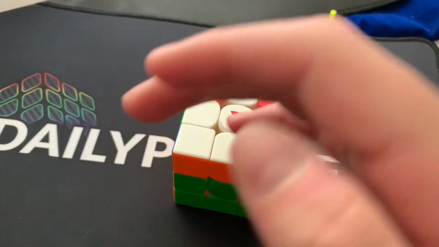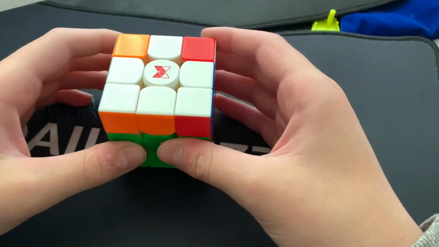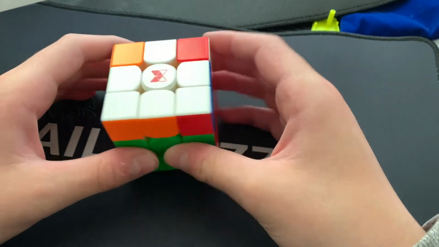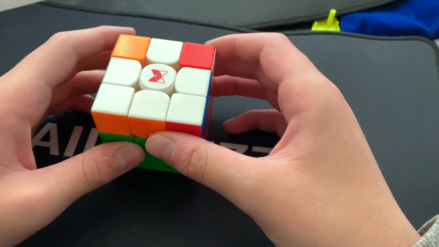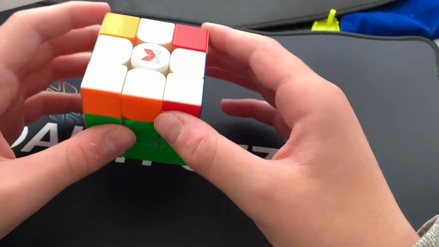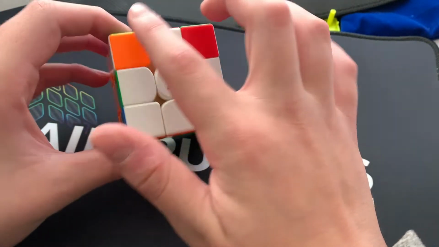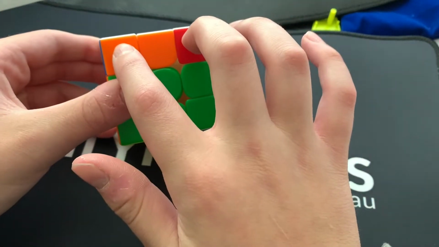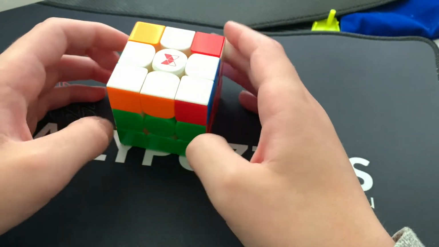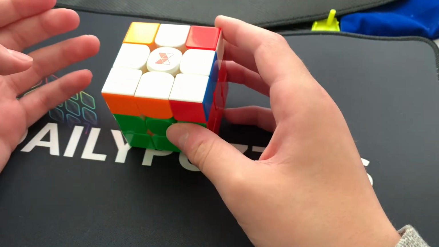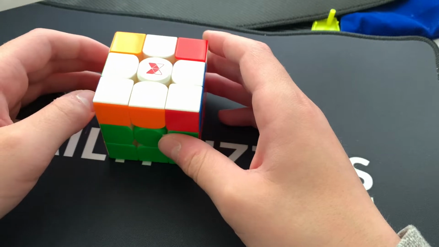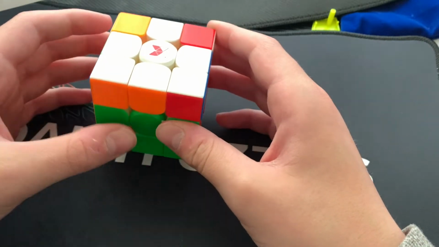Today I'm going to be teaching you guys a set of ZBLL known as the Diag set. It's recognized as when you hold it from this angle, you see opposites here and opposites here. And that's how you recognize that you have a Diag T case. And I'm going to be teaching you guys all of the cases for this subset.